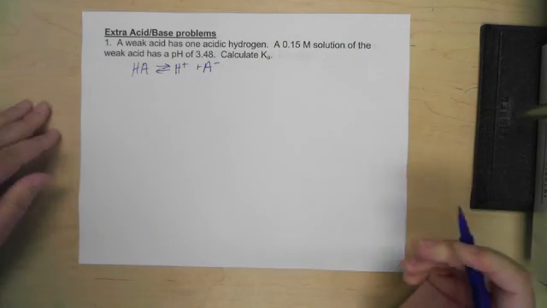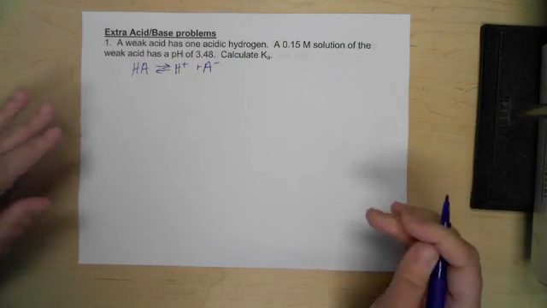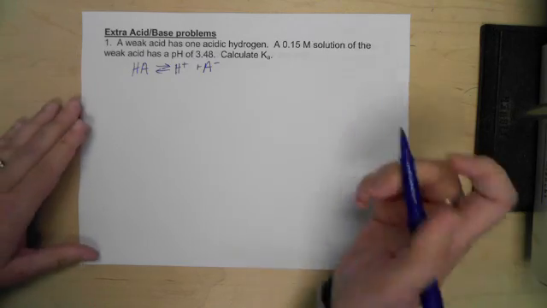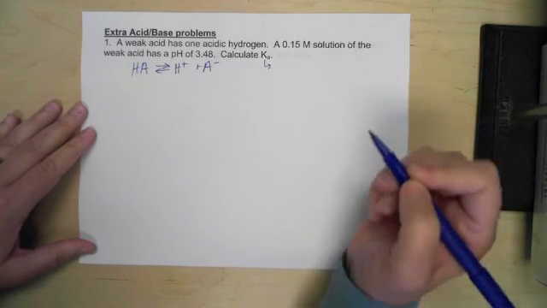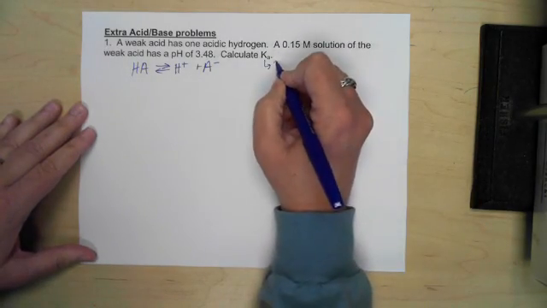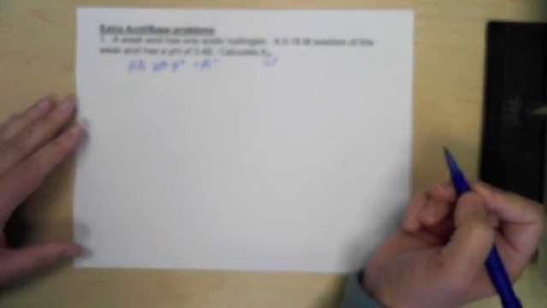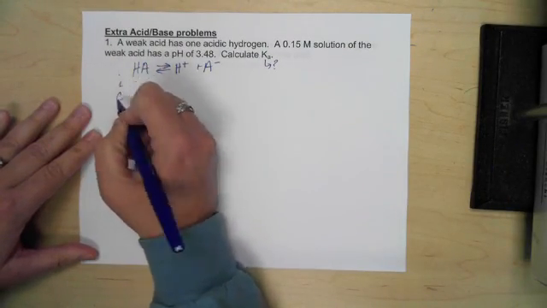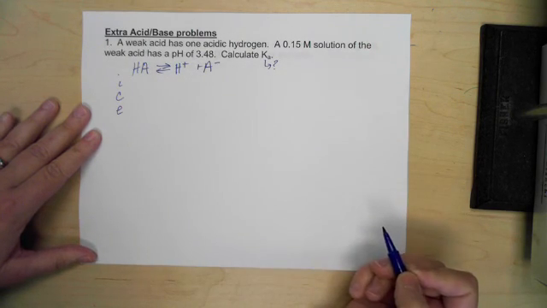If we know what the acid is, great, we can use that. If we don't, it doesn't matter. We can always use HA. Okay, because it's a weak acid and we're looking for the equilibrium, we know that we're going to have an ICE table: initial, change, and equilibrium values.